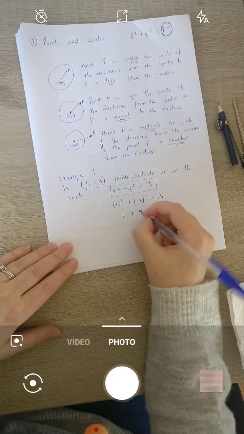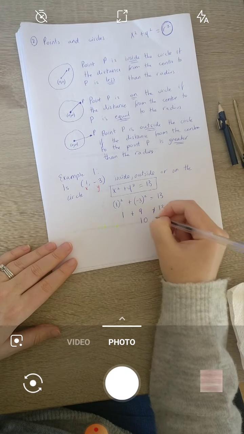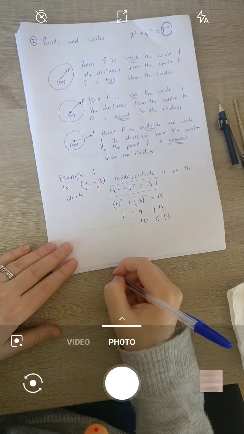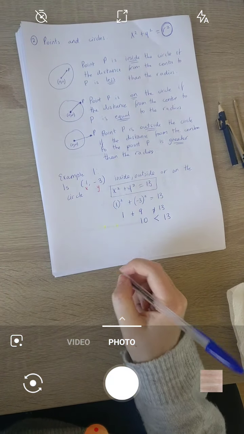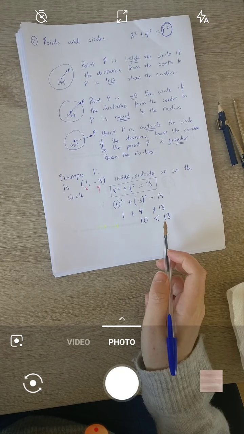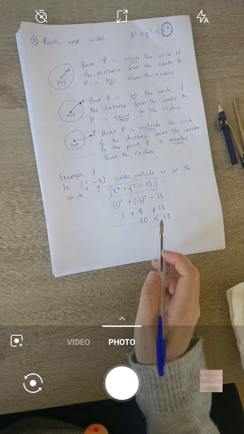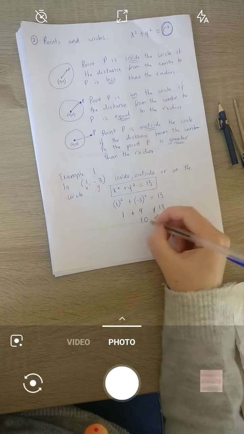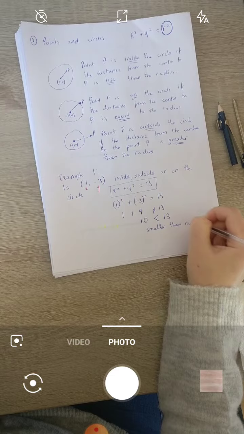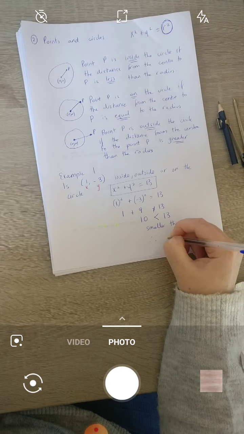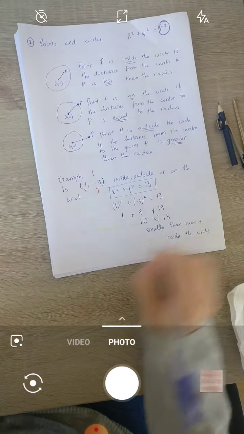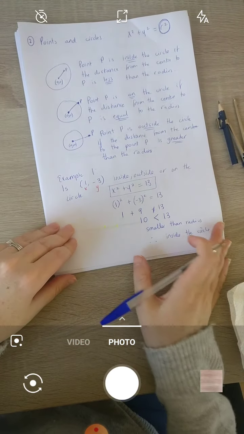Obviously these are not equal. 1 plus 9 is 10 and 10 is less than 13. So if it's less than 13, that means it's smaller than the radius. Therefore, the point is inside the circle, because 10 is less than 13.